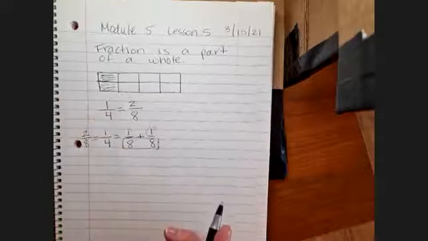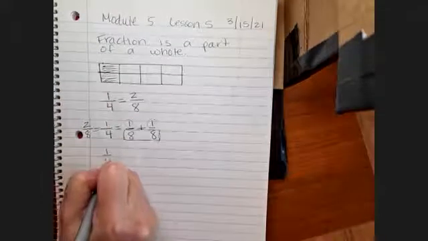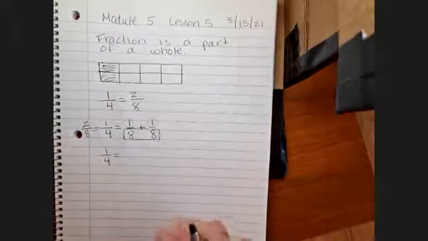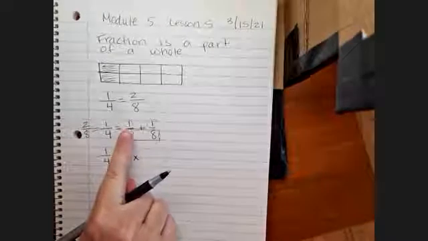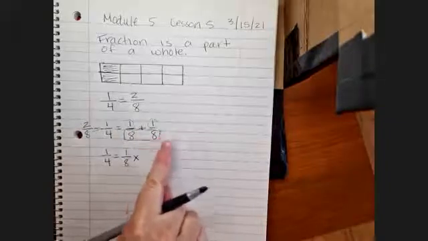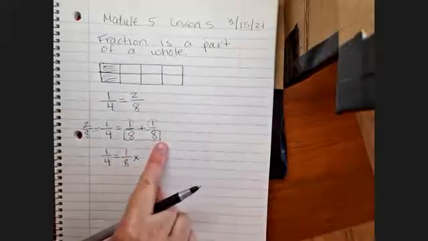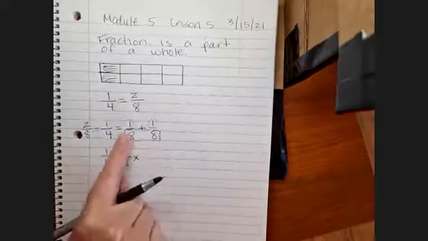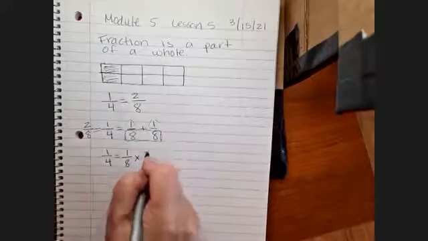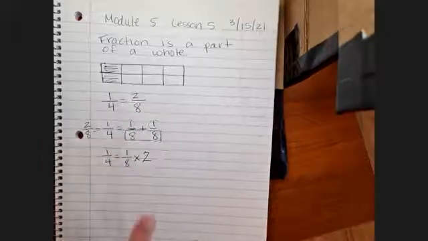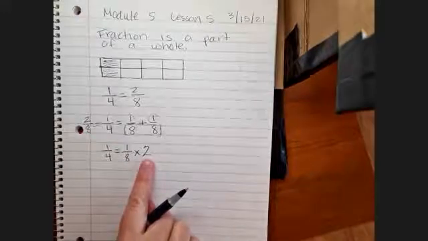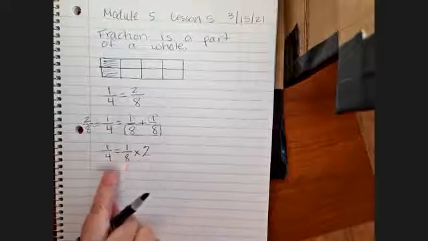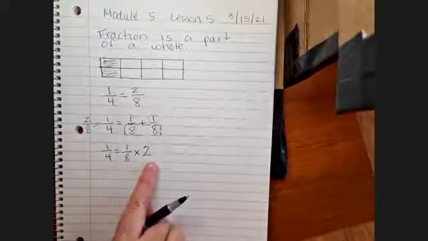We're going to write this also as a multiplication sentence. 1/4 is equal to 1/8 times 2. Just like with repeated addition, we're repeating that fraction 1/8. We repeated it once, twice, so we're multiplying it by 2. And if you remember, I said sometimes you want to put a denominator of 1 underneath the 2, as sometimes it's a little less confusing if you do it that way.